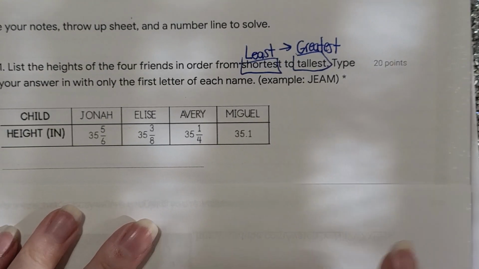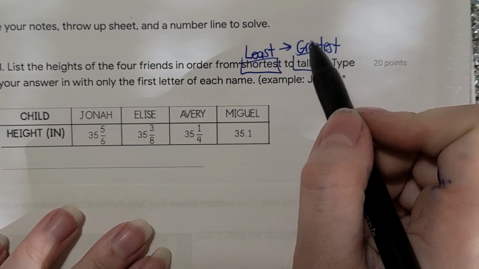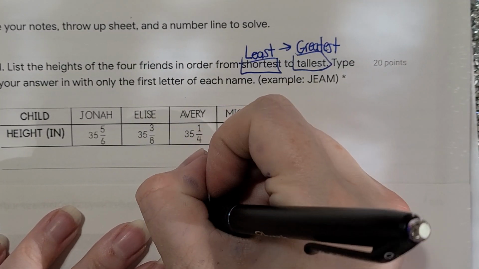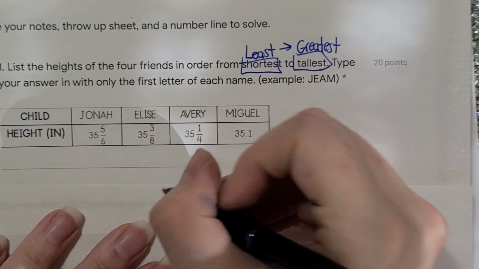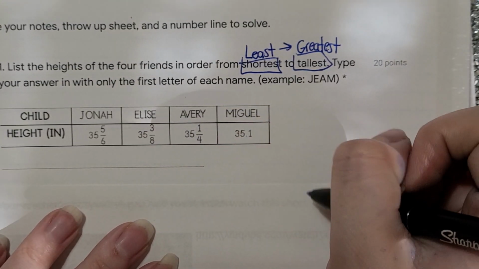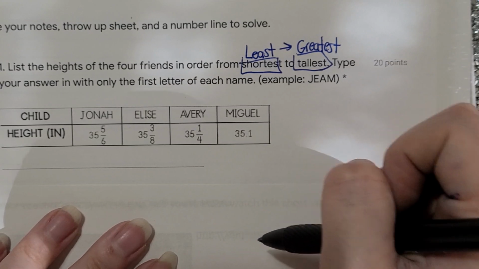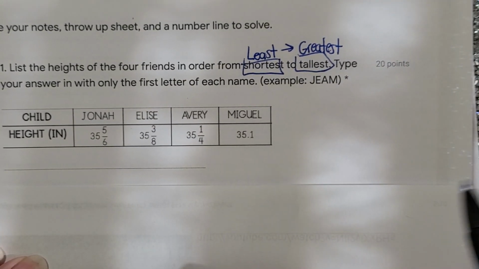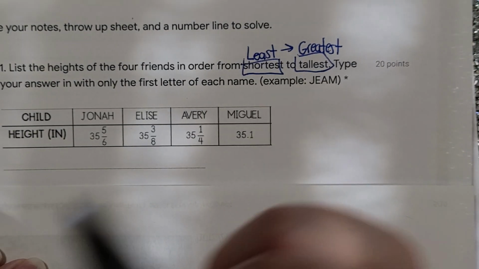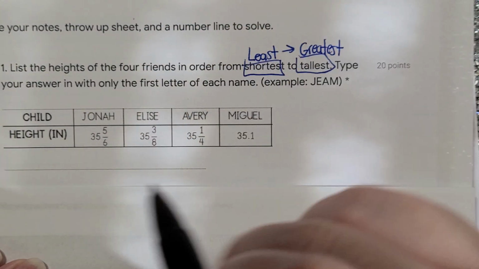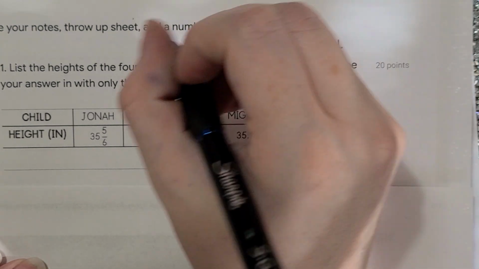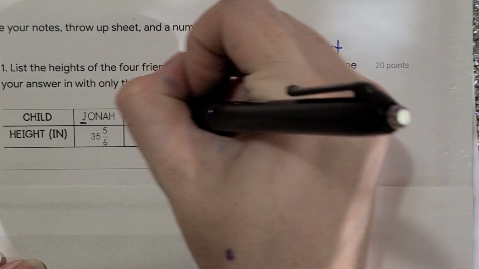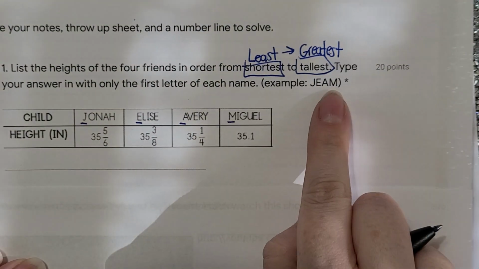Whenever you take your test and you decide what order they're asking you to order things in, on your scratch paper where you work it out, I would write down least to greatest or greatest to least and double check that you have it right, because that's one of the simple mistakes. You go through all the work and then you order it backwards. Type your answer in with only the first letter of each name. So if we just went in order, you would type J, E, A, M, all capitalized.